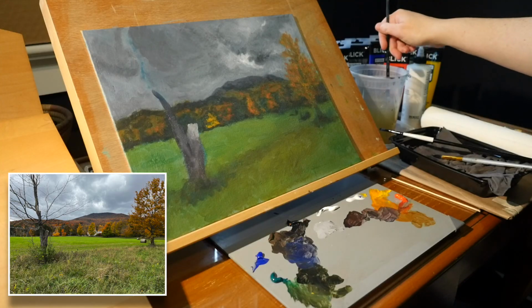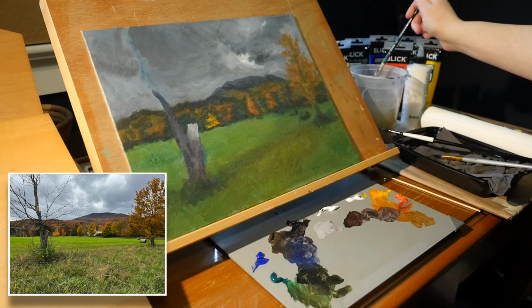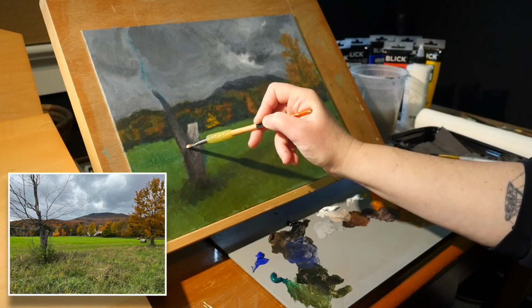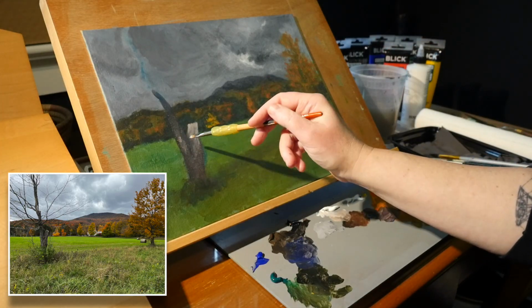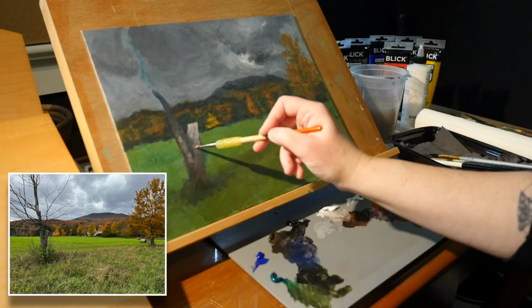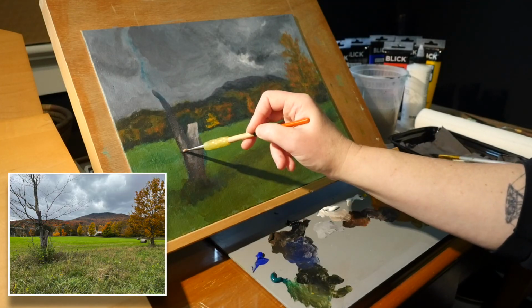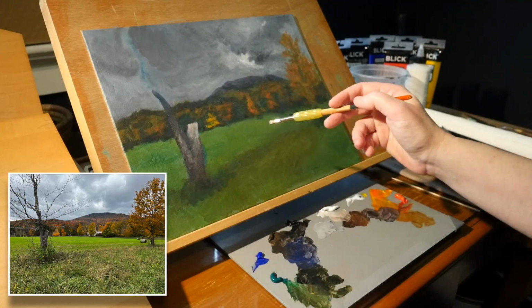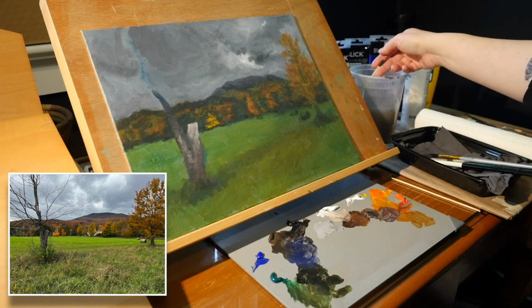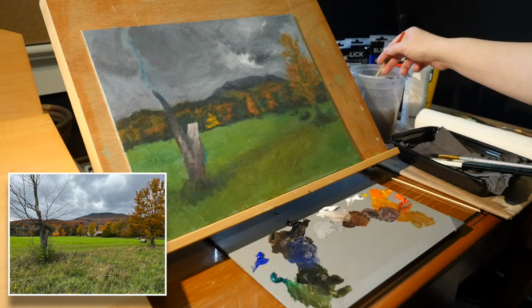If I know the color's not exactly what I want, I can always adjust it. So I'm just continuing here with the darks and lights, and the light values can get lost really easily. So I'm always coming back in with my light values to re-establish those lights in there.